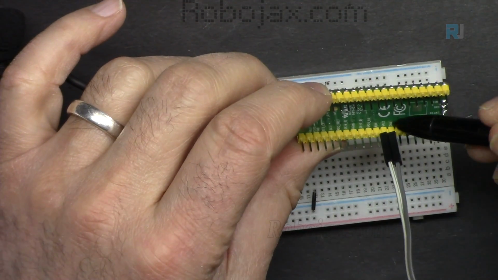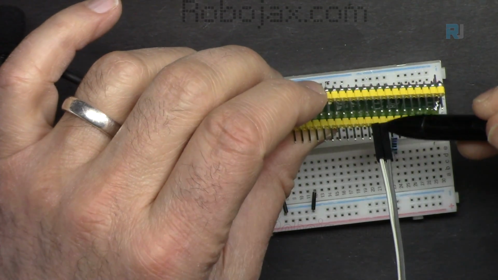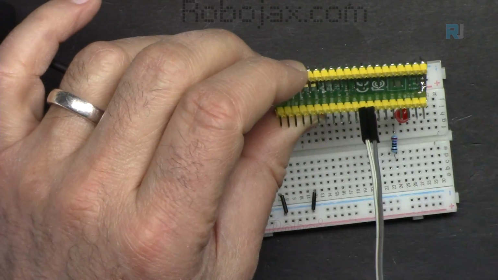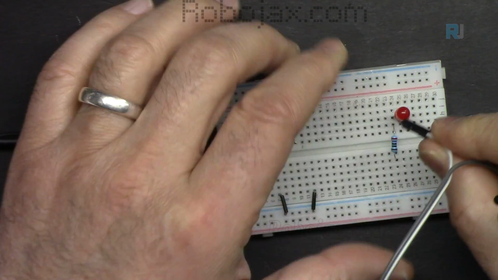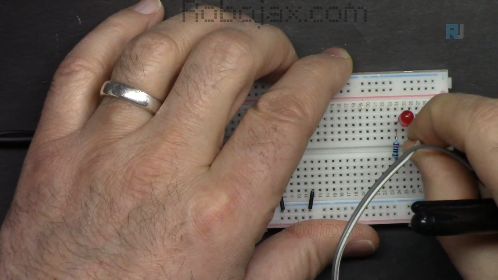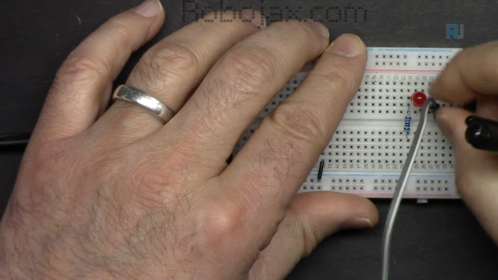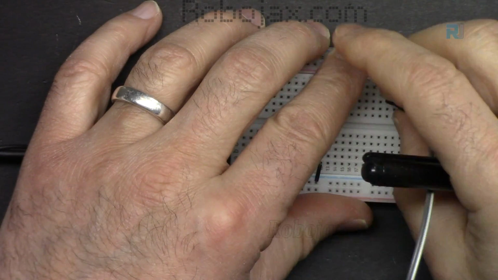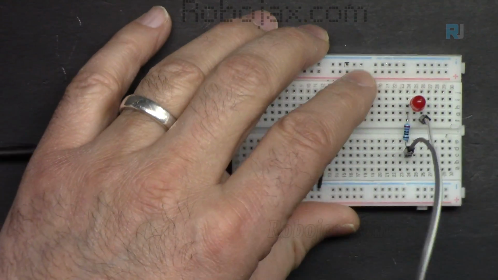I've connected it to pin ground and GP22. Ground is gray, and the GP22 is white. So this white is my positive. It's coming to the positive pin, to the longer pin of the LED, and then this gray is coming to the other one.